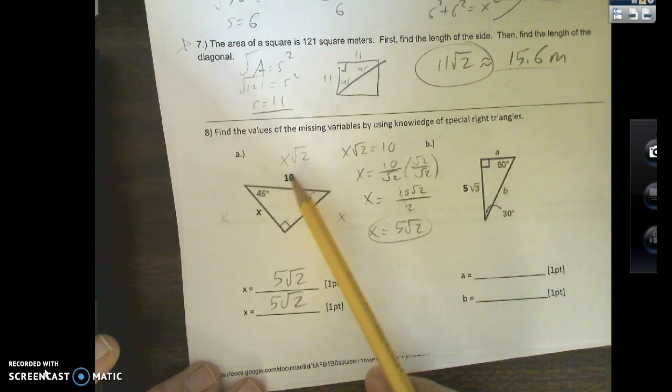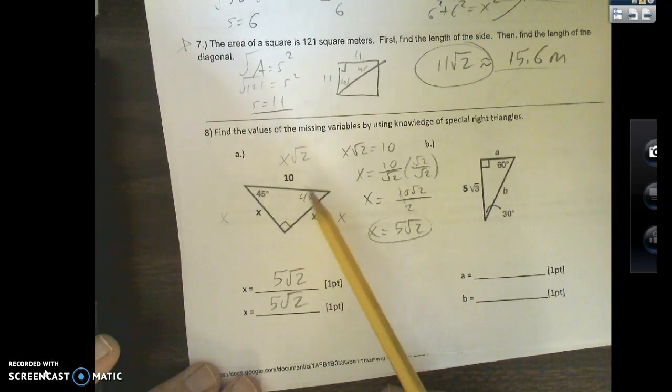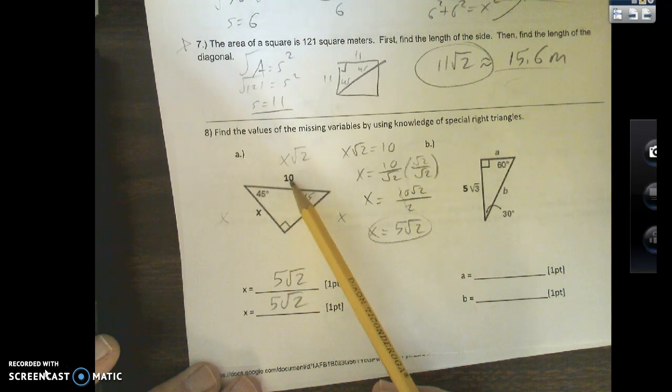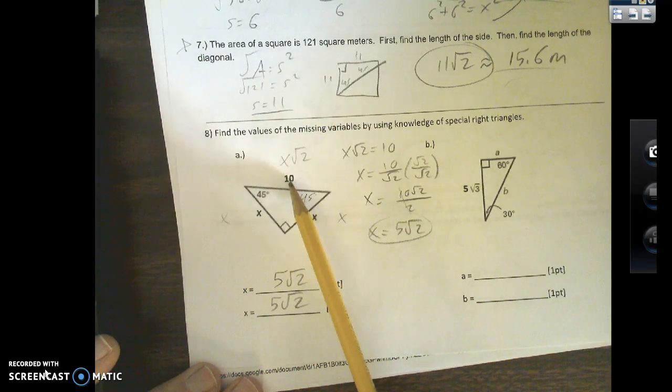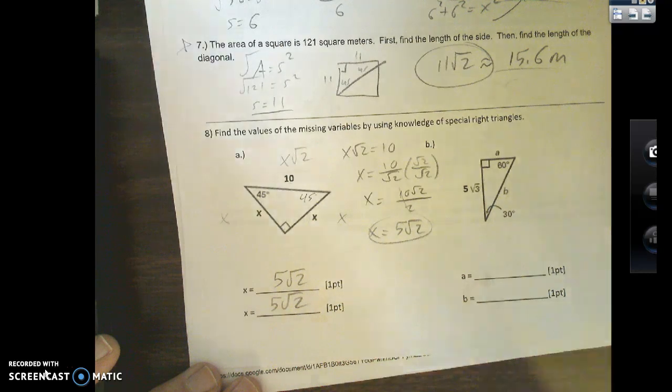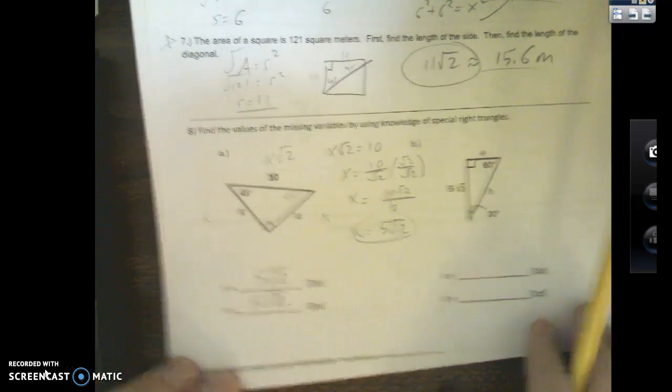But the shortcut is, if I'm giving you the hypotenuse of a 45, 45, 90 triangle, divide it by 2, and put root 2 behind it. So for example, on the test, if this was, say, 20, 20 divided by 2 would be 10. So it would be 10 root 2, 10 root 2. It's that simple. Okay? Really that simple.